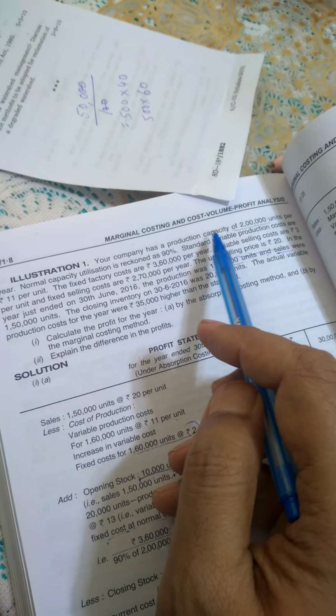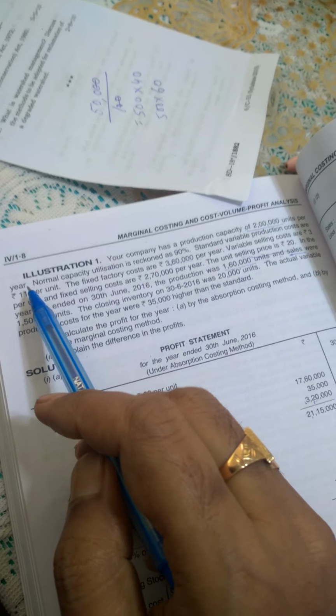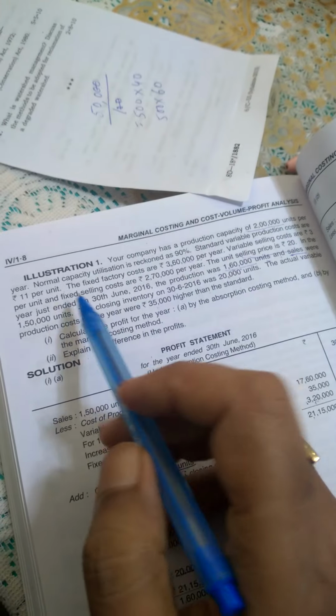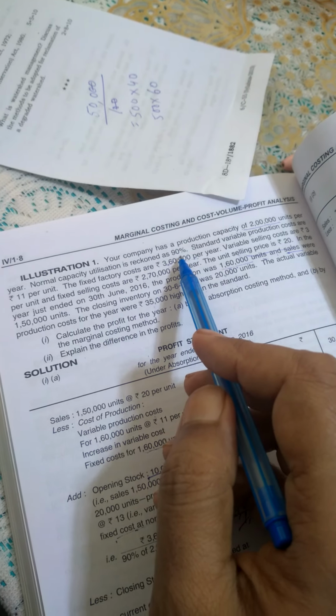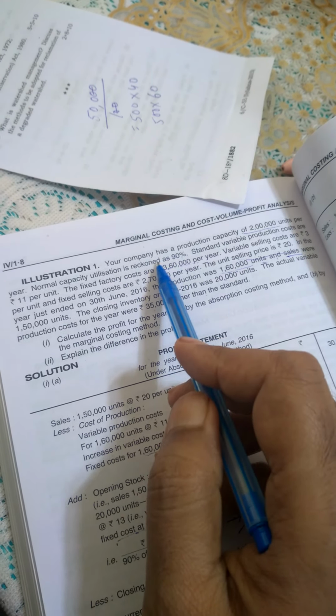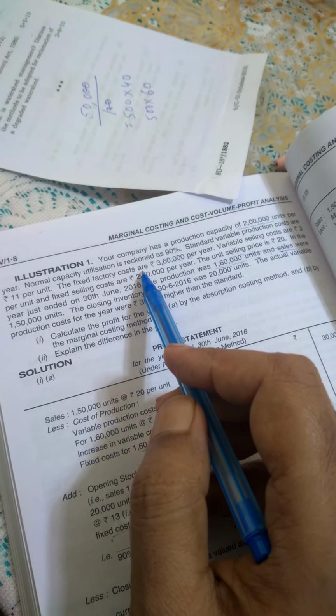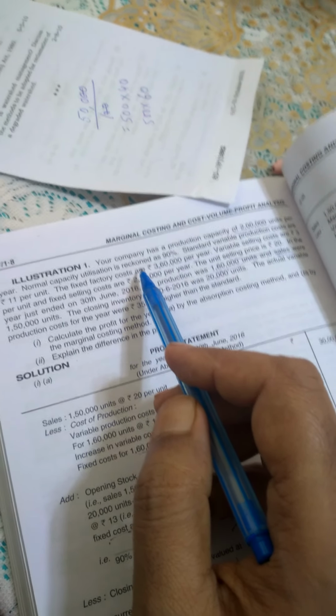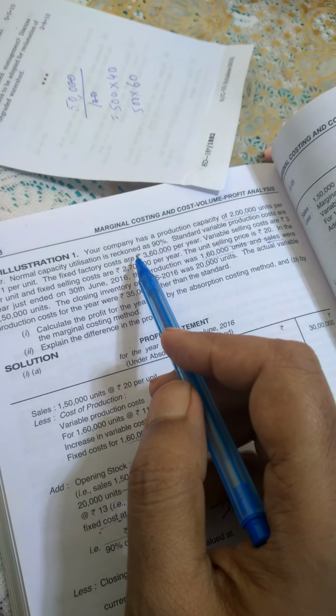Your company has a production capacity of 2 lakh units per year, and normal capacity is 90%. These are required for absorption costing. You need not worry about marginal costing. Marginal costing is much simpler as compared to absorption costing.